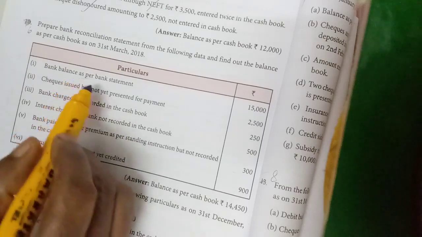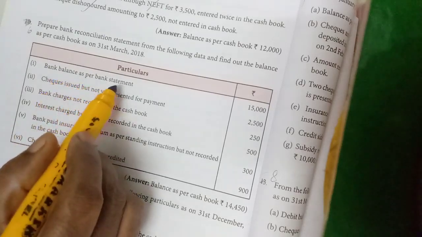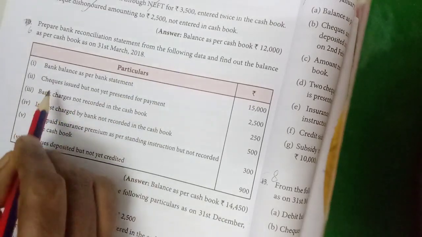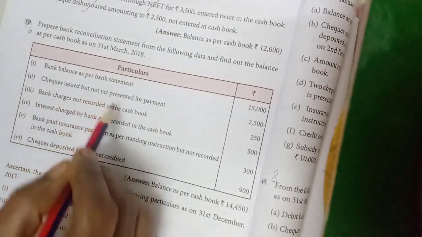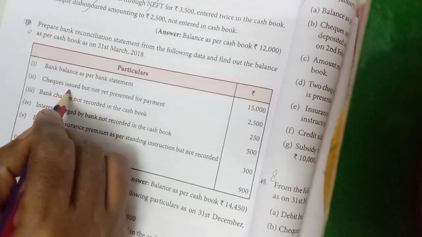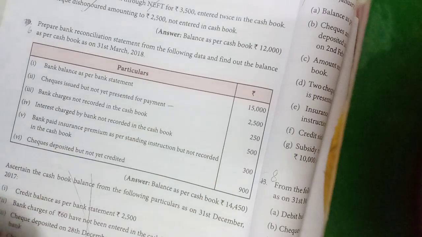So bank balance as per bank statement, what we have added we should deduct. Check issued but not yet presented for payment: there we have added, here we should deduct.